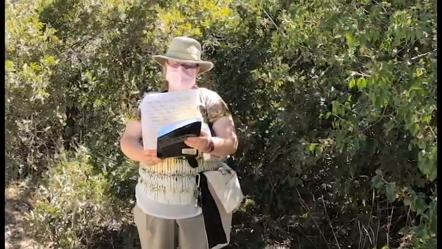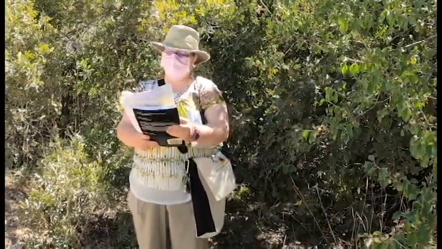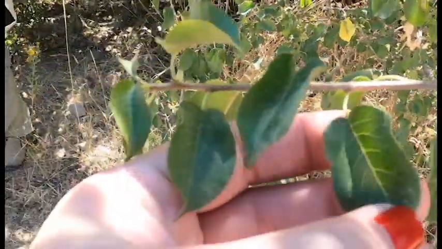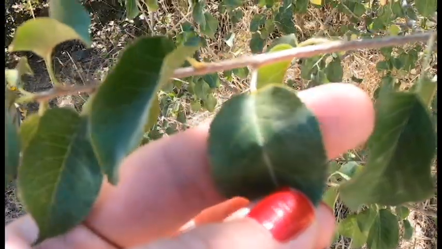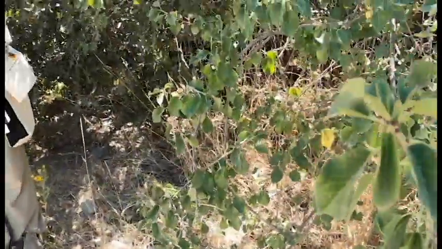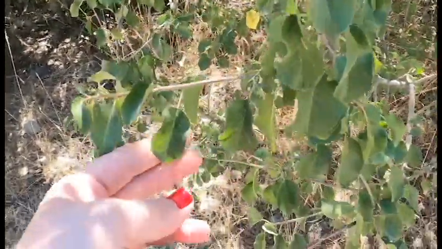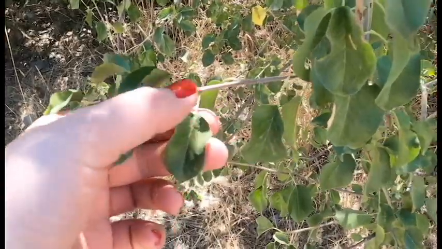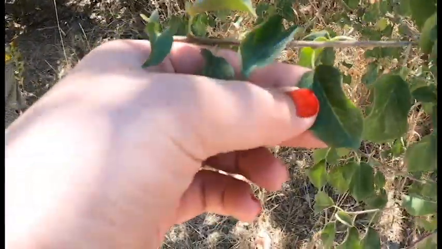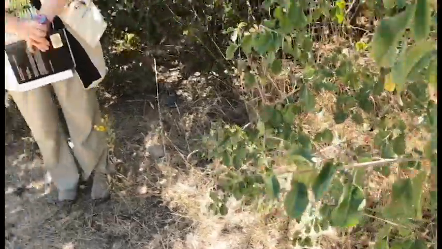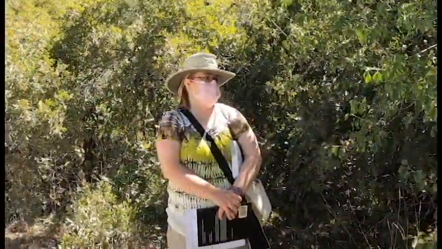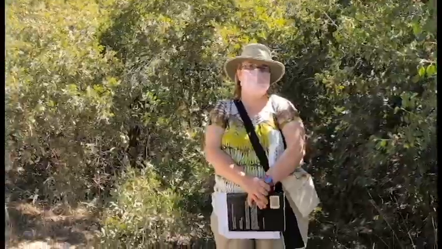Are the leaf margins entire and strongly revolute, or are they toothed or entire but not strongly revolute? What is revolute? Strongly folding or curling under. They are certainly not revolute. They're not curling under. Are they entire or toothed or serrated?